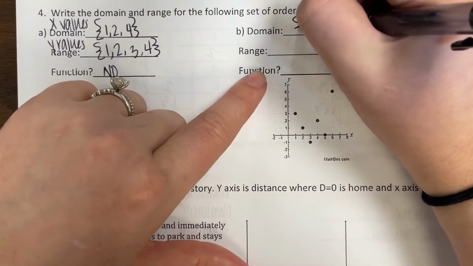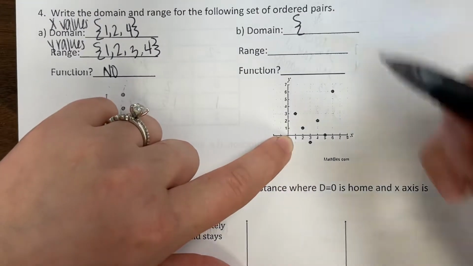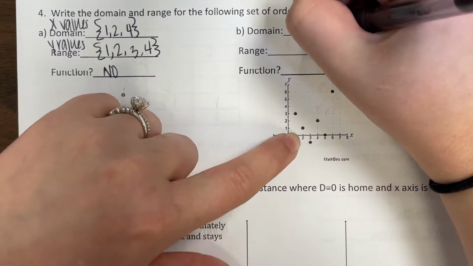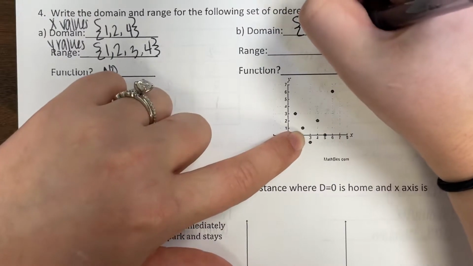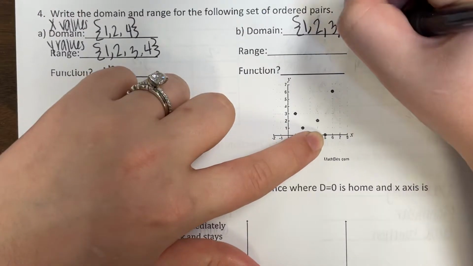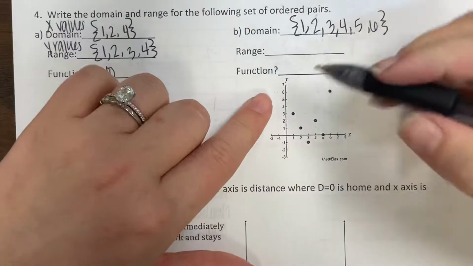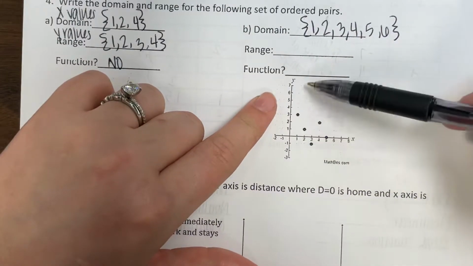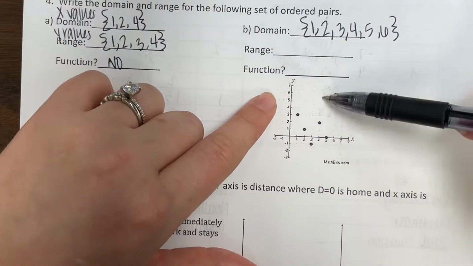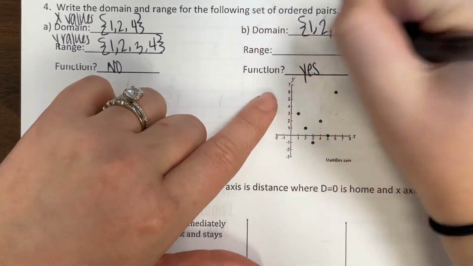Same thing, domain is our x values. So let's see, we have a dot at 1. We have a dot at 2. We have a dot at 3. We have a dot at 4. We have a dot at 5. And we have 1 at 6. Now, I believe this will pass the vertical line test because none of the dots are on the same x coordinate. So yes, this is a function.